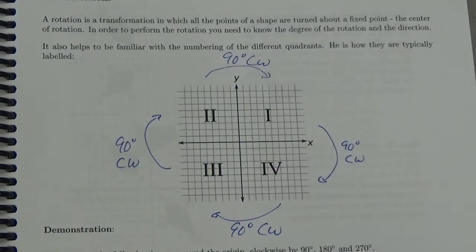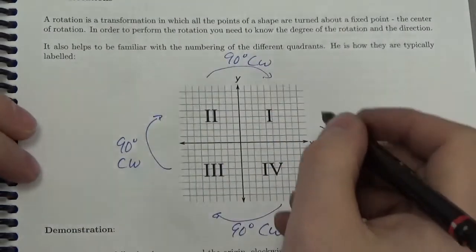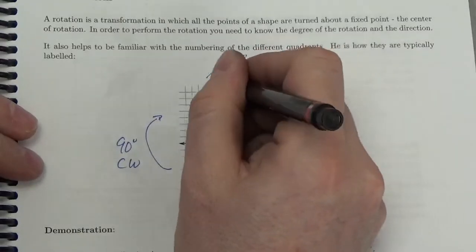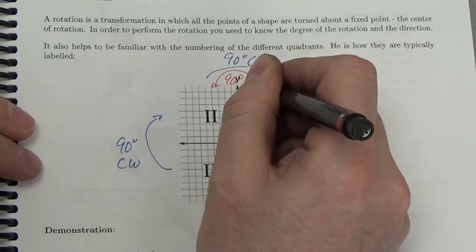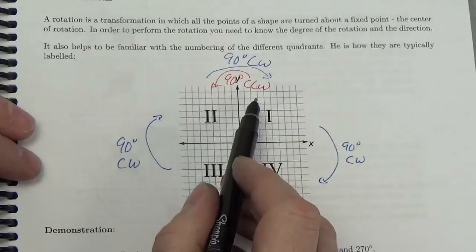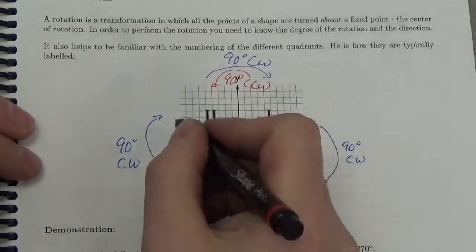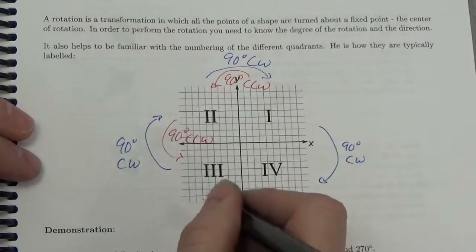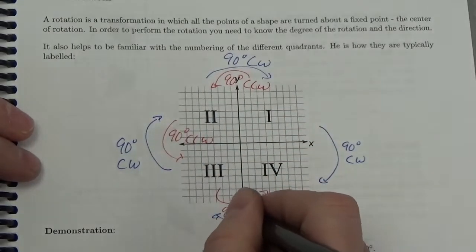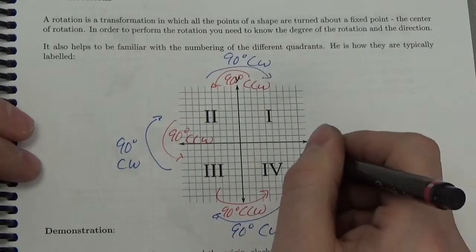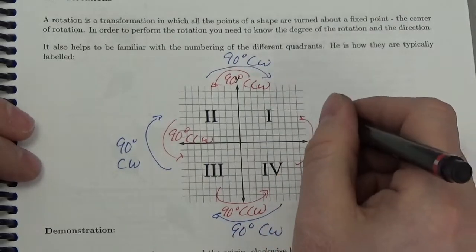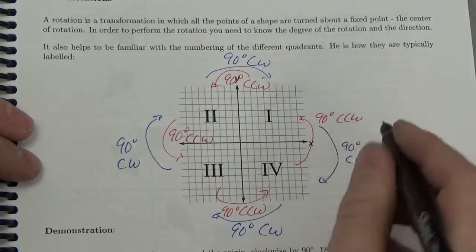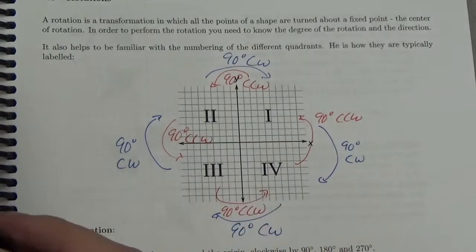At the same time, 90 degrees counterclockwise is going to pull us back from quadrant 1 to quadrant 2. 90 degrees counterclockwise. It's just important to remember the direction that we're going here.